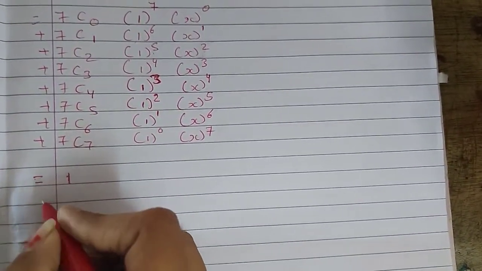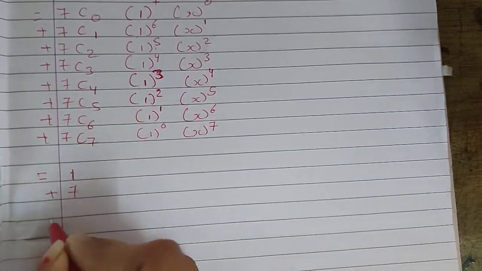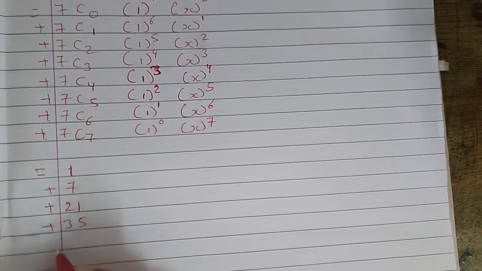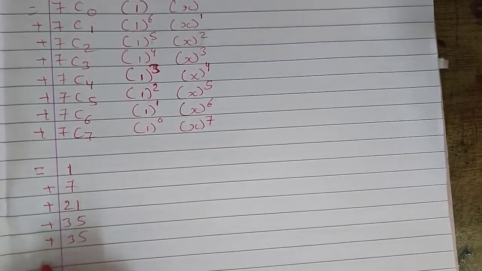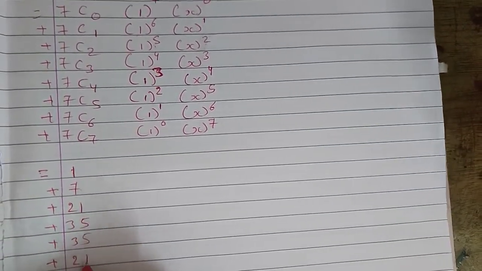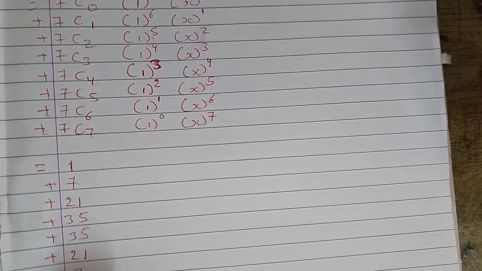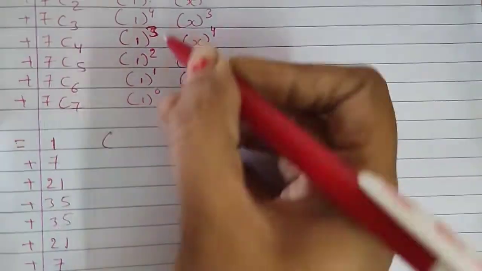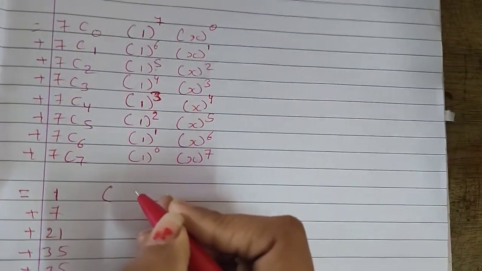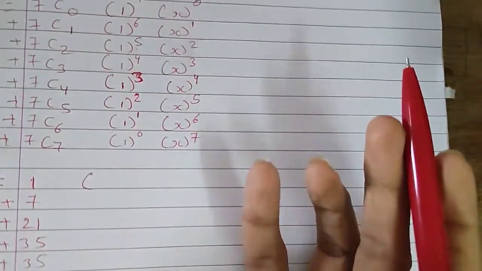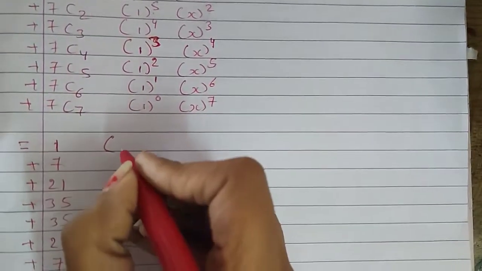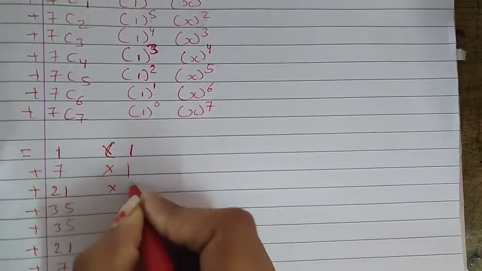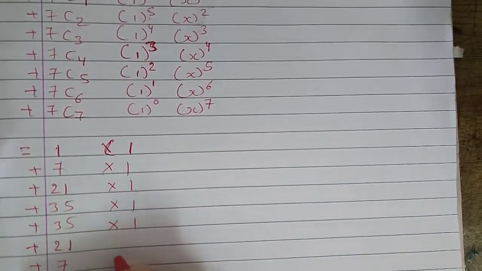1, 7, 21, 35, 35, 21, 7, 1. Now solve this. 1 raised to 7, 1 raised to any power, the answer will always be 1, right? So you can directly write down multiply by 1 everywhere.